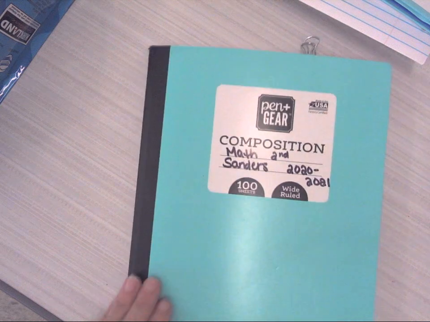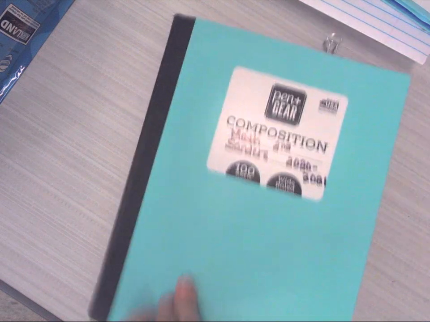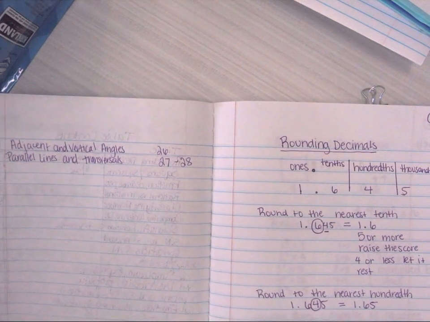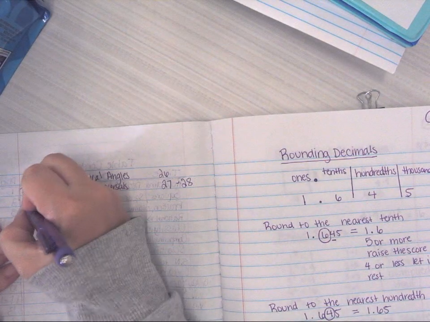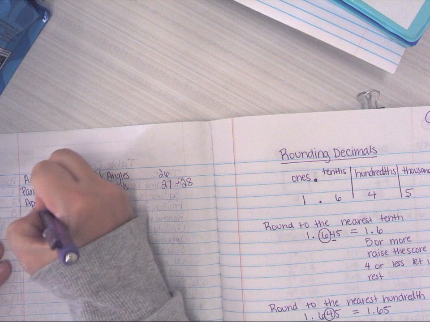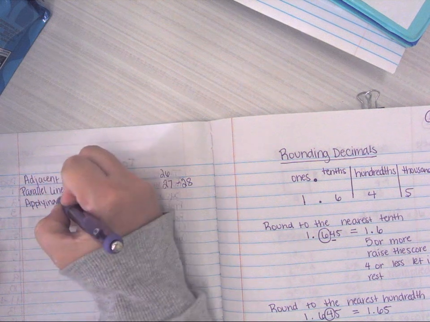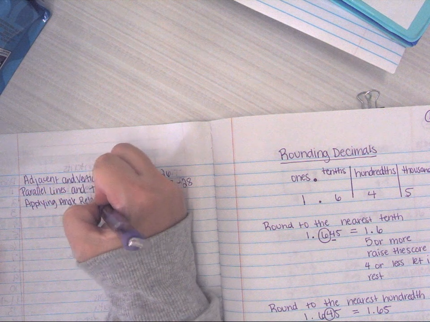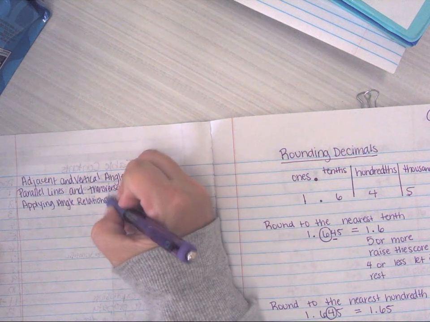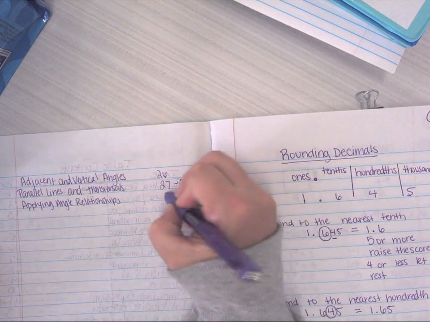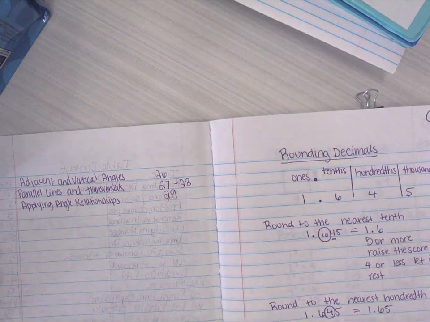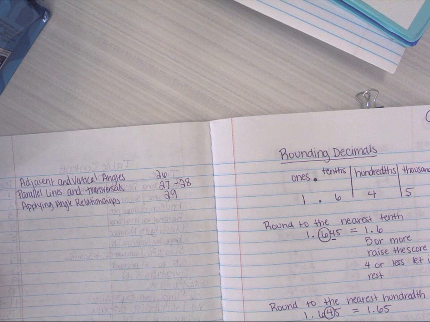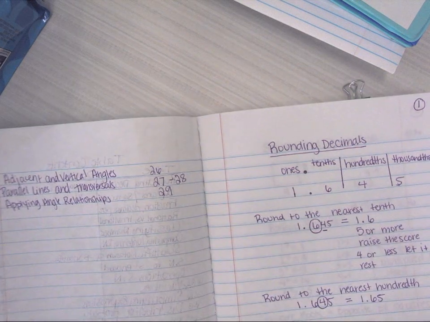Today we are going to talk about applying angle relationships. This is going to be on page 29. Applying angle relationships on page 29.